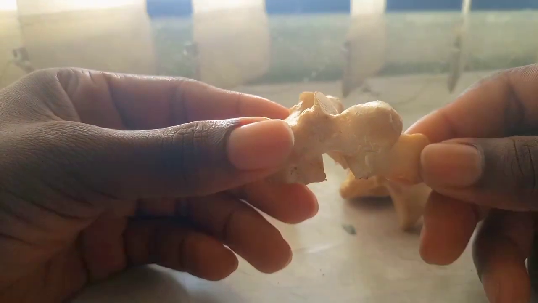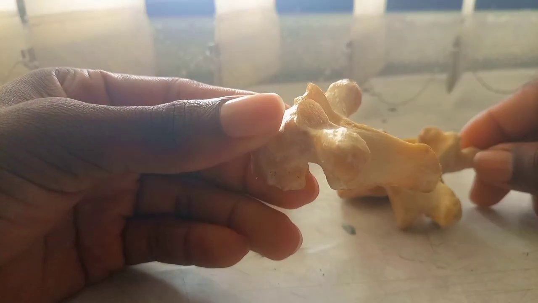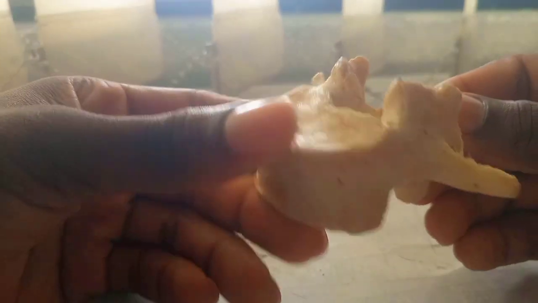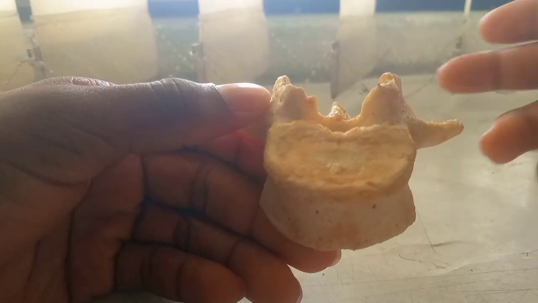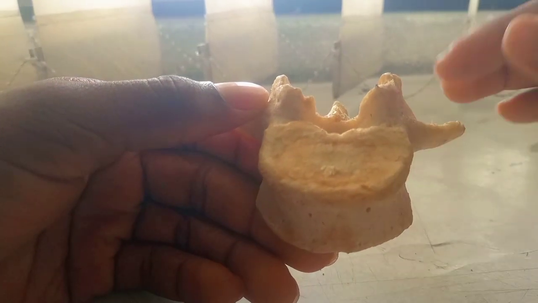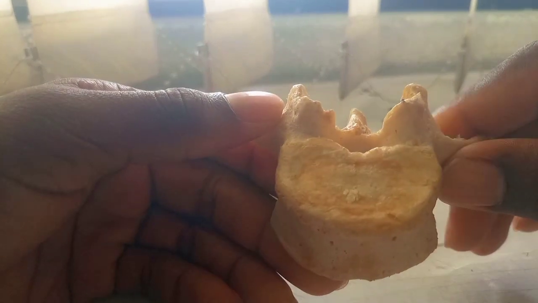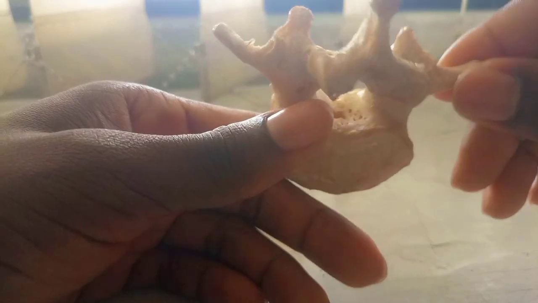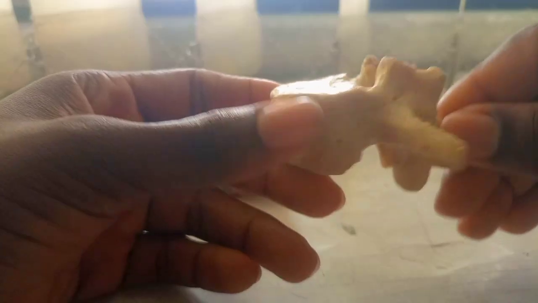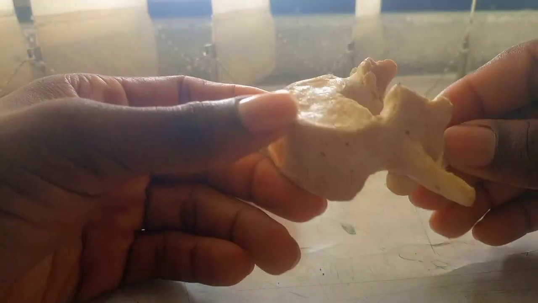Our main focus today is the lumbar vertebra. As I said earlier, the lumbar vertebrae are divided into the typical and atypical. The typicals are lumbar vertebra 1 to lumbar vertebra 4, and this lumbar vertebra I am holding is lumbar vertebra 1 or lumbar vertebra 2.